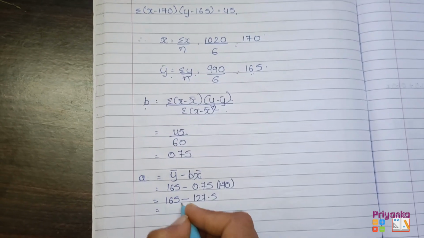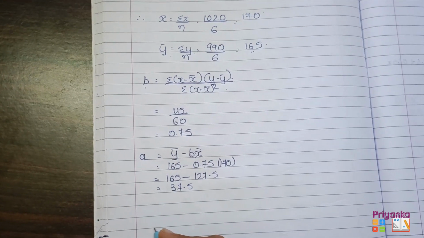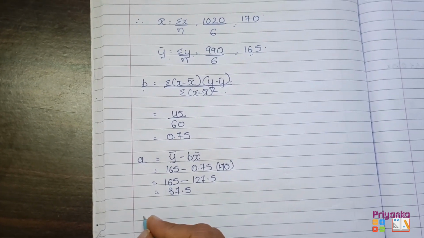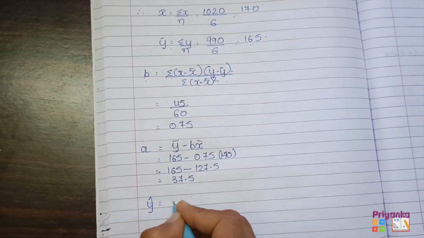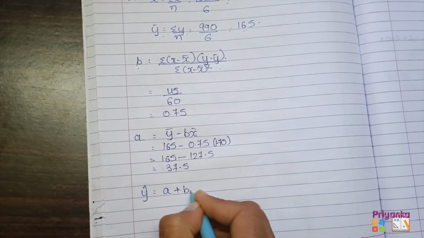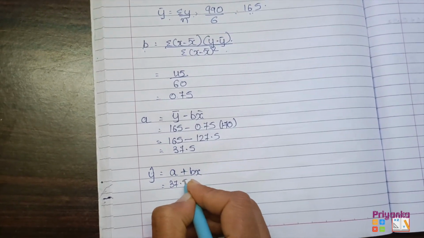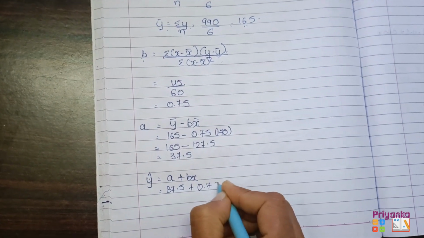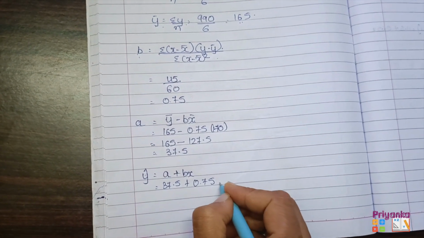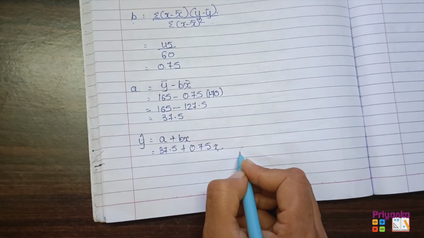Getting them minus, here we get the value of a, 37.5. The next step is to find out the regression line, that is y cap is equal to a plus bx. A value that is 37.5 plus b that is 0.75, and for the x nothing is given, so we'll keep it as it is. So that's what we find out, the regression line.